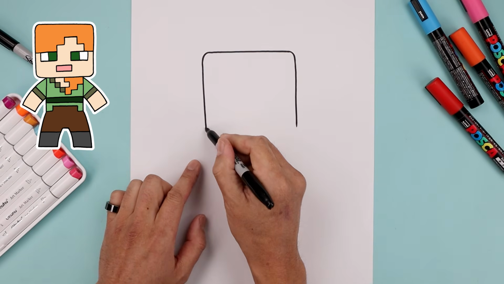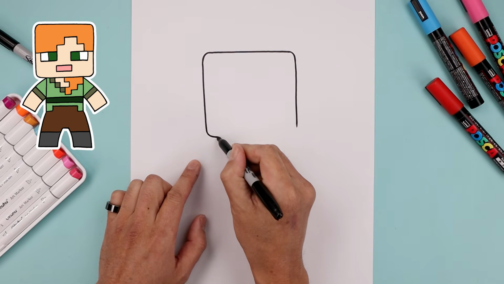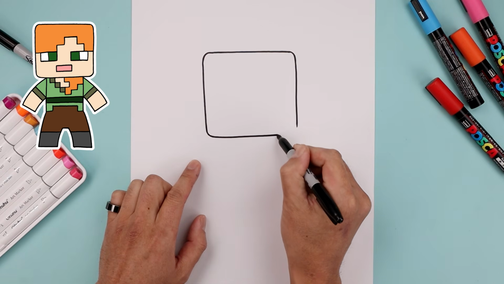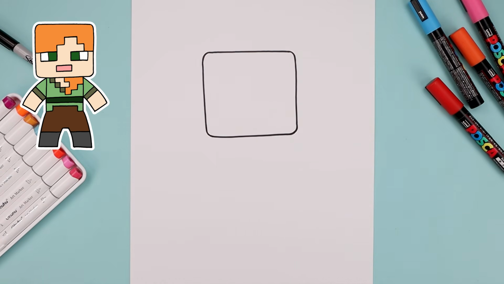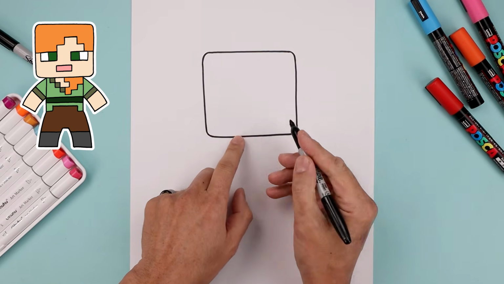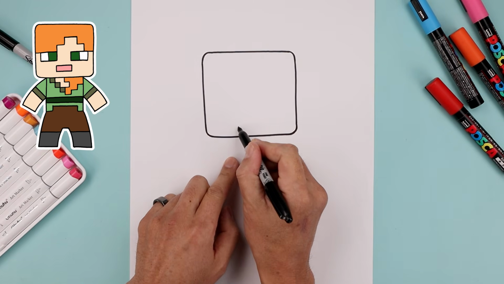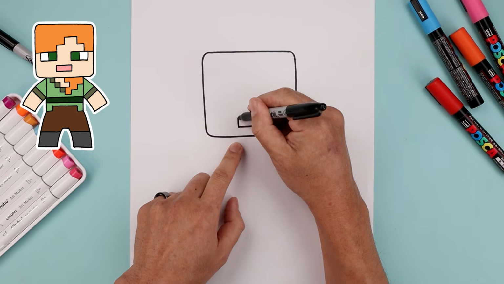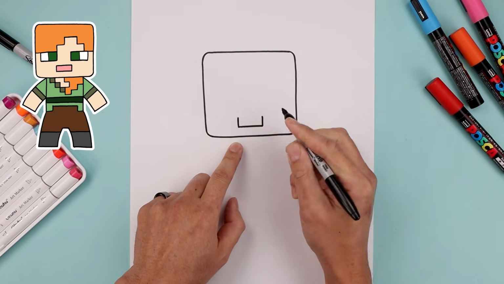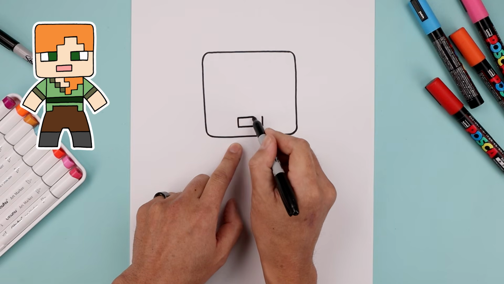Let's round out the bottom corners. Go all the way across with a straight line, and round this out. Let's move to the center across the bottom and draw in the mouth. We're going to start a straight line, going across the bottom, go up along the sides, and we'll close off the top.